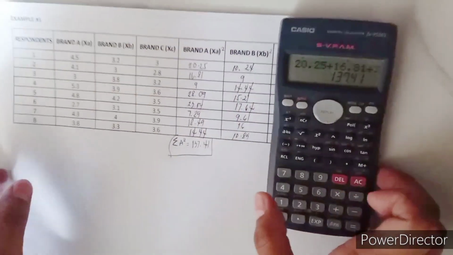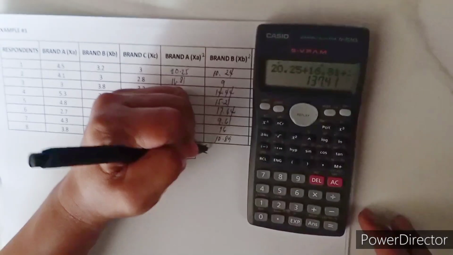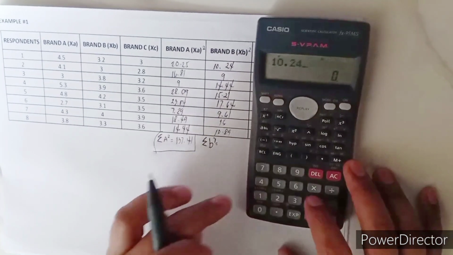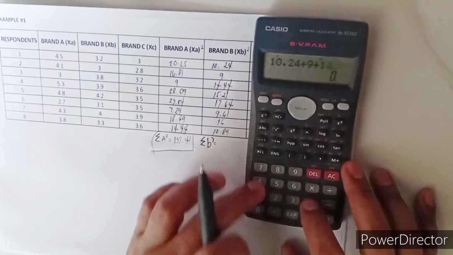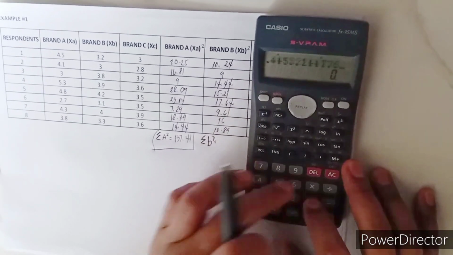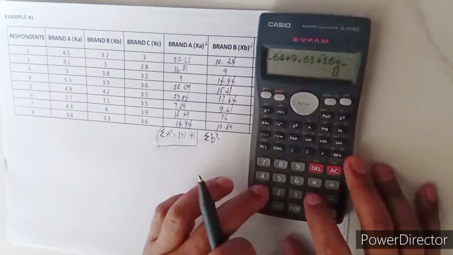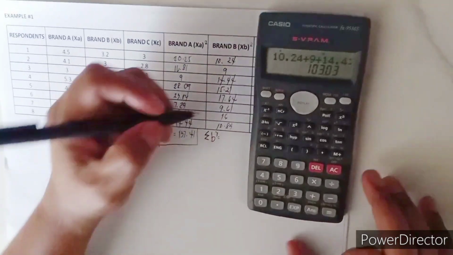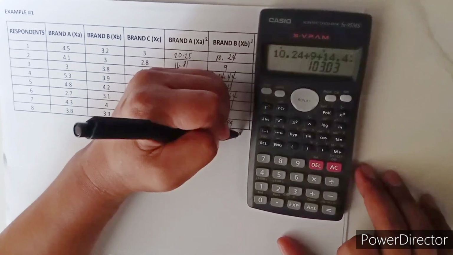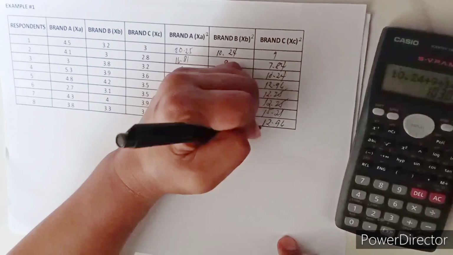Sabi naman tayo, summation of B squared. Ma'am Tintin. 10.24. 9. 14.44. 15.21. 17.64. 9.61. 16. 10.89. So, 103.03. Okay, how about summation of C squared?